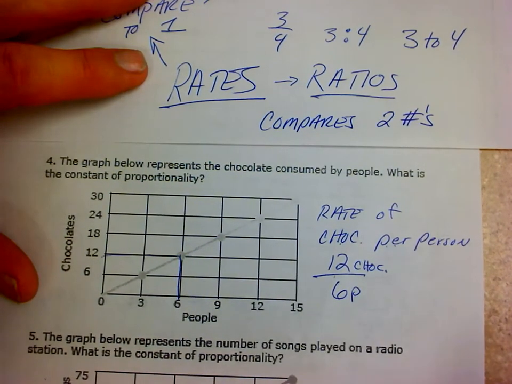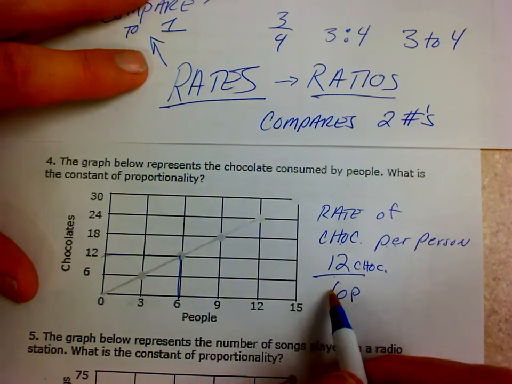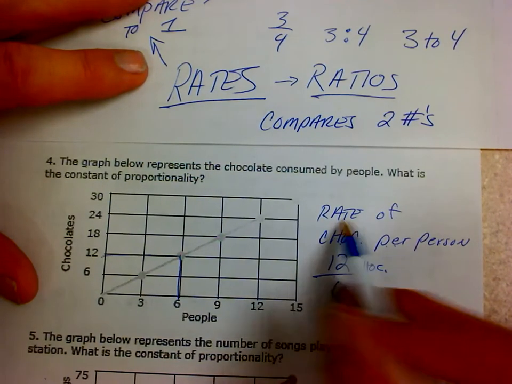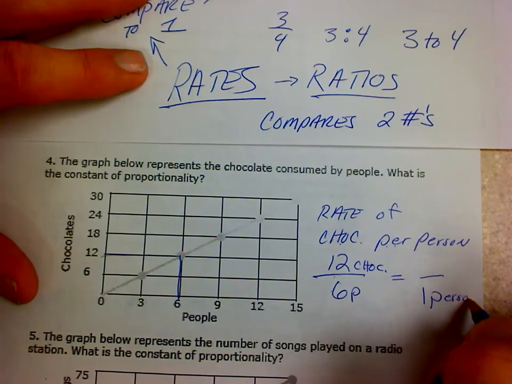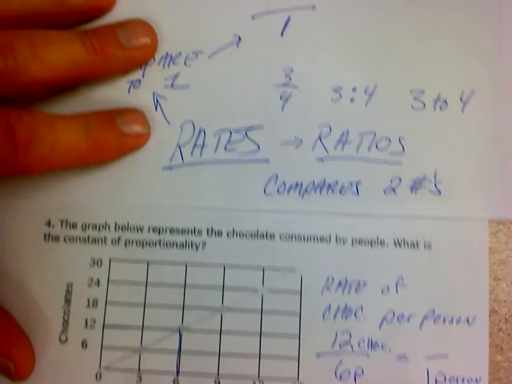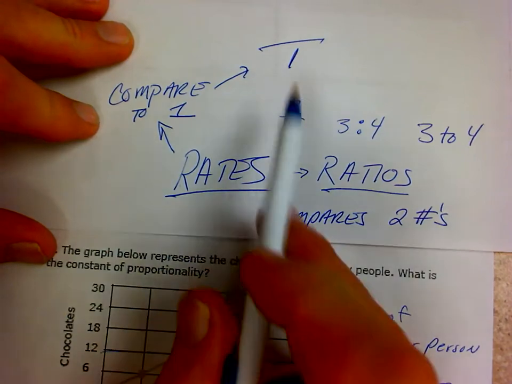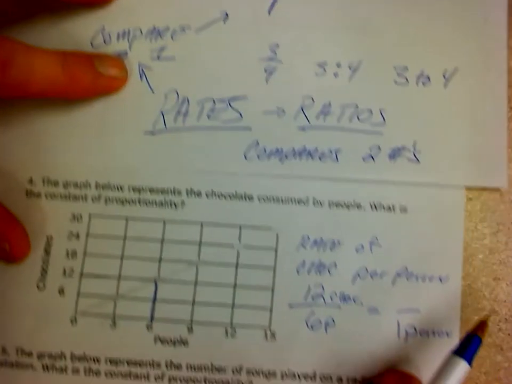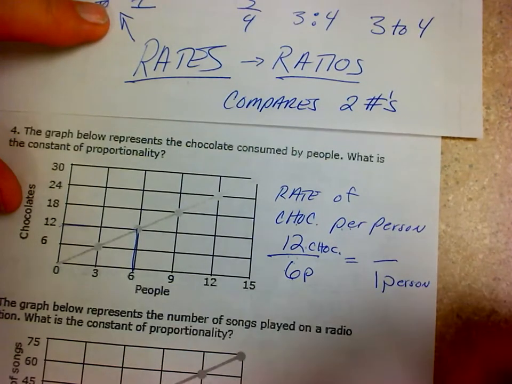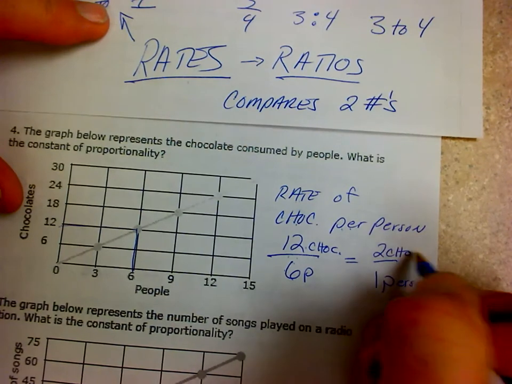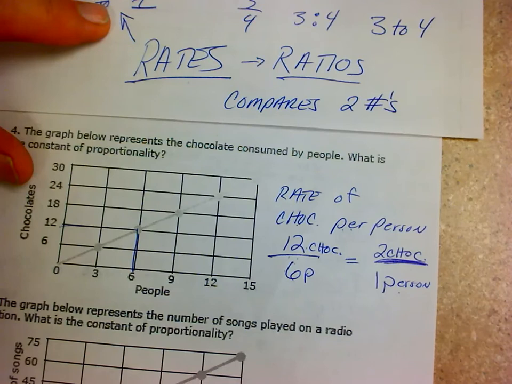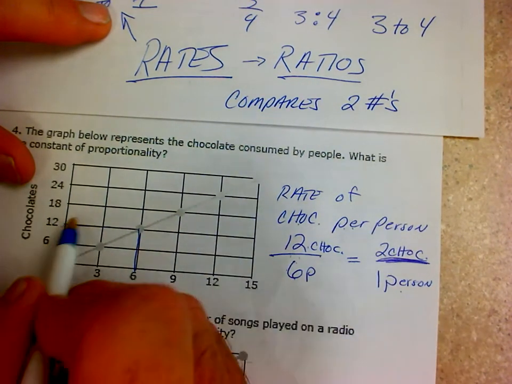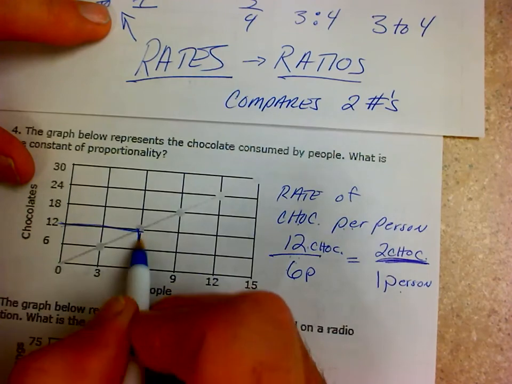Now, is that a rate? No, that's a ratio. If we want the rate, we want to know how many for one person. Because as we've said, with rates, we want to go to 1. 12 divided by 6, 2 chocolates per person.